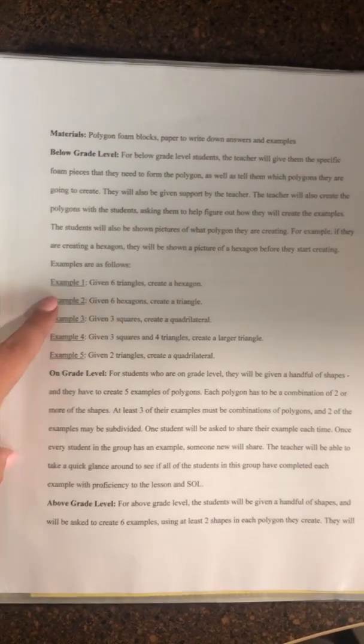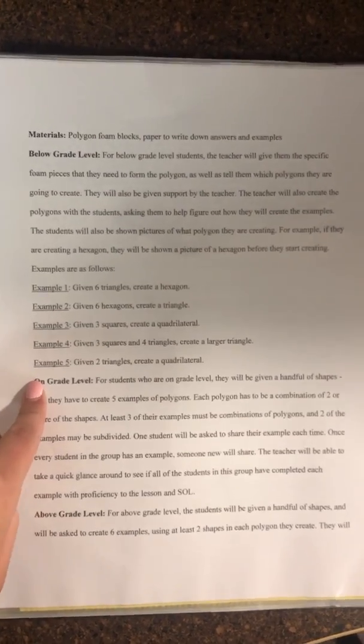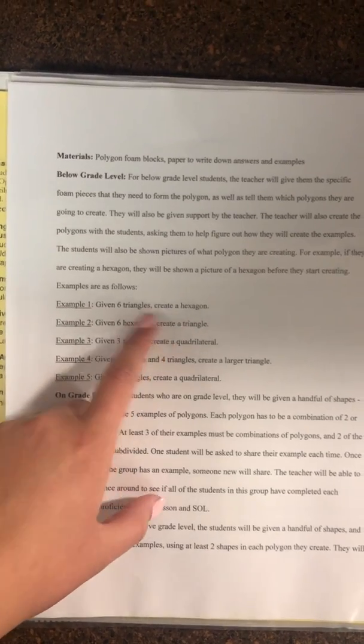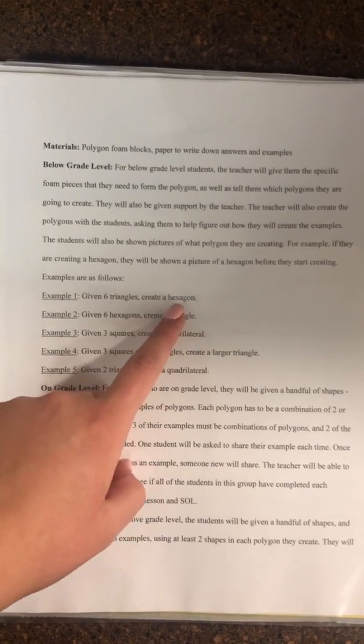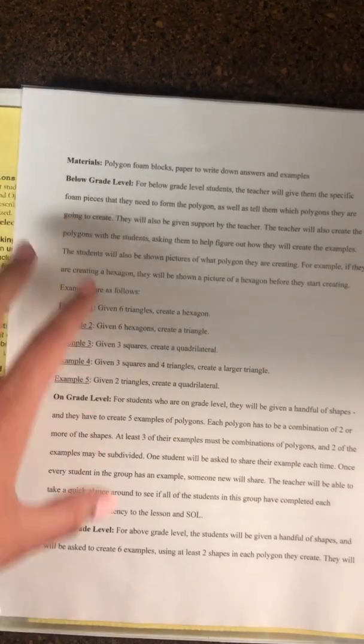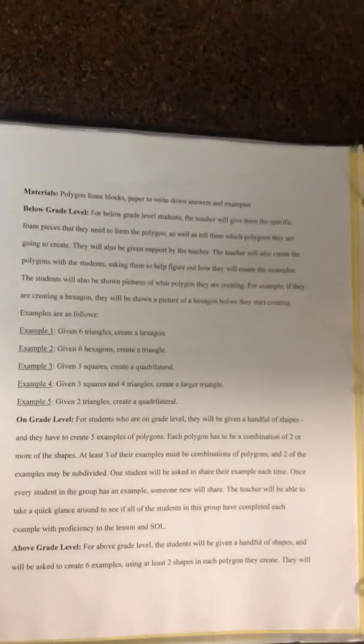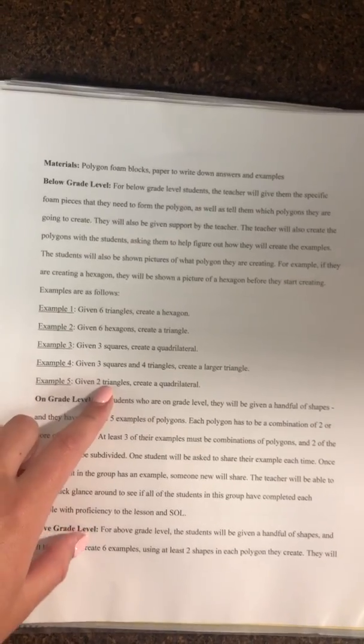So for below grade level, the examples are already written out for them, and the teacher would be there to kind of help them. So the first example is given 6 triangles, create a hexagon. So the teacher would give each student 6 triangles, and they have to create a hexagon out of that. And so on and so forth with these examples.